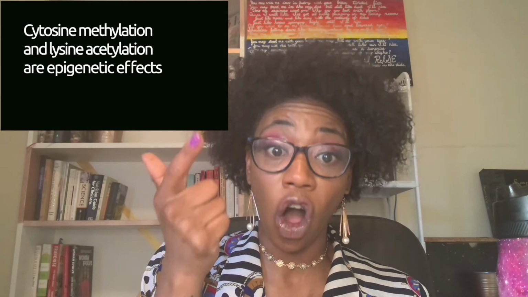When people refer to epigenetics, or the impact of the environment on genes, two of the mechanisms by which genes are impacted are through methylation of cytosine and through acetylation of lysine on histones.